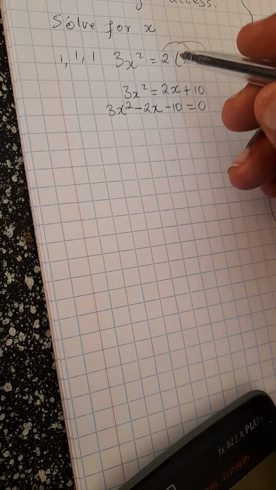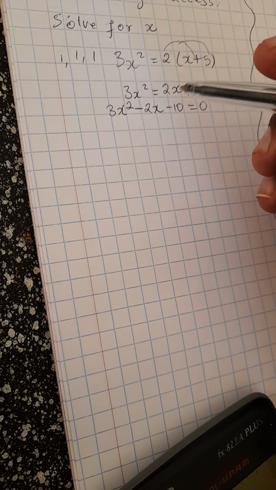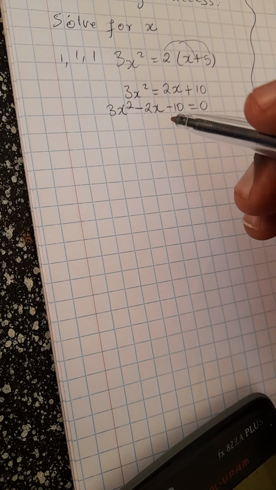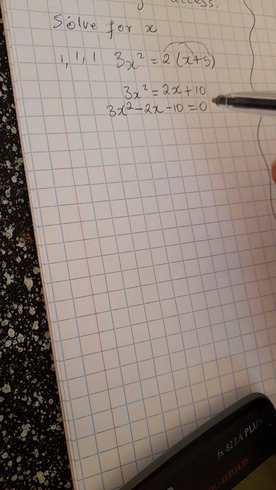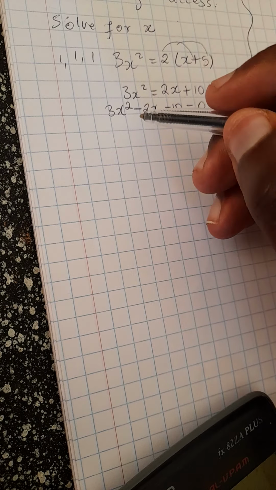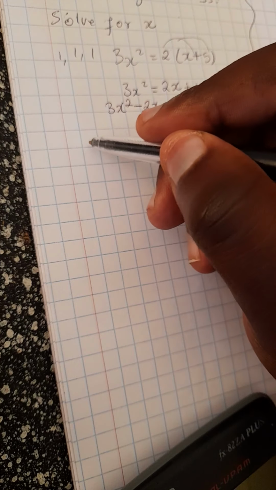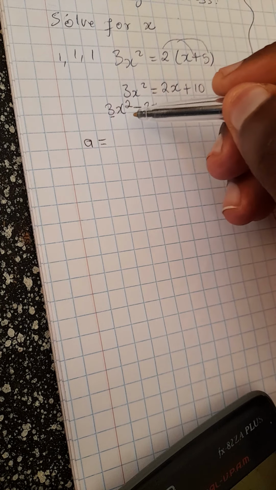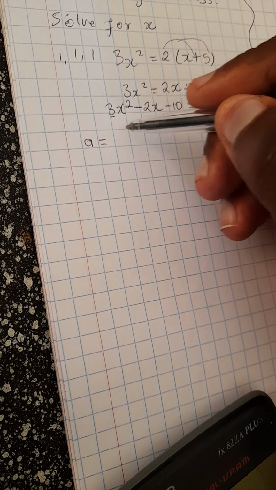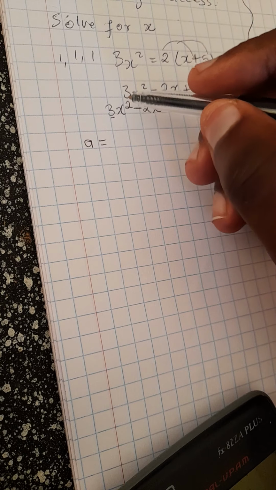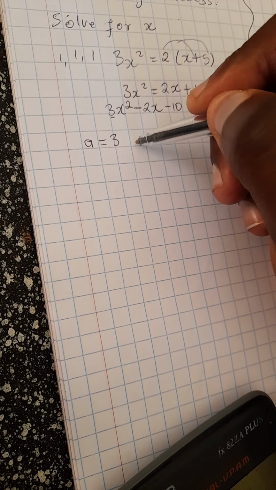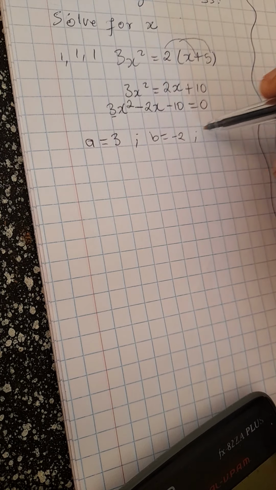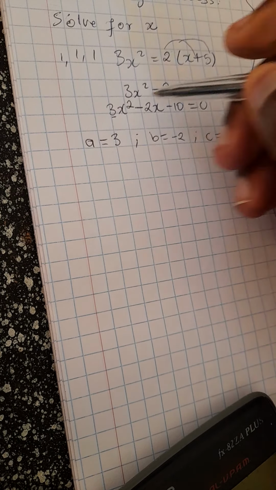So as I stated before, guys, once they tell you to correct your answer to so many decimal places, that should serve as a hint that you must use the quadratic equation, right? So we are going to have our a. Our a is the coefficient of our x raised to the power 2, so it's 3. Our b is negative 2, and then our c is negative 10.